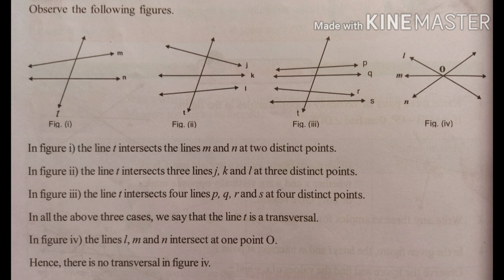In figure 2, the line T intersects the lines J, K, L at three distinct points. In figure 3, the line T intersects the four lines at four distinct points.